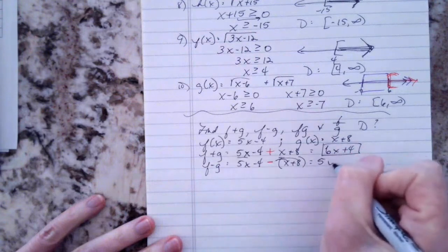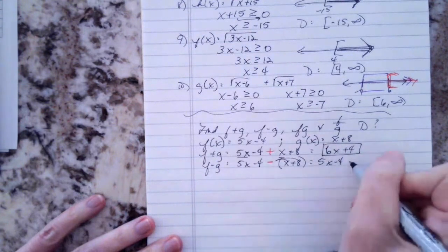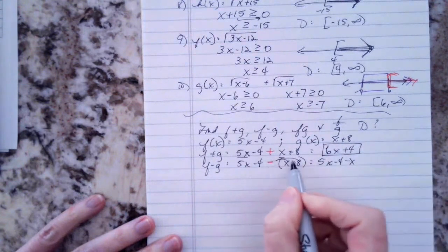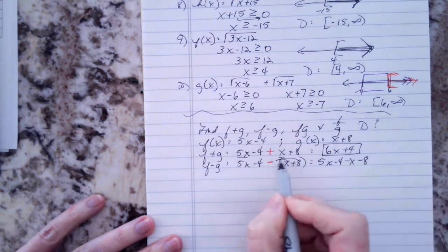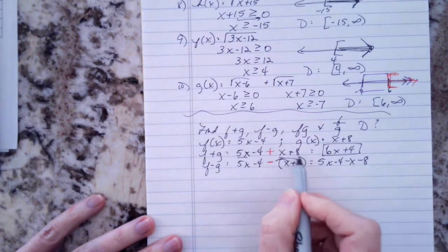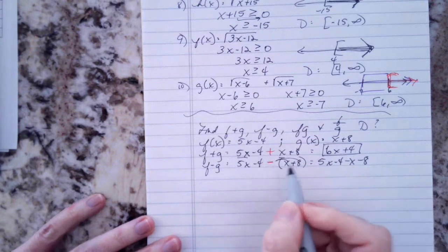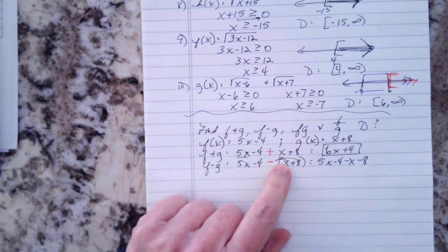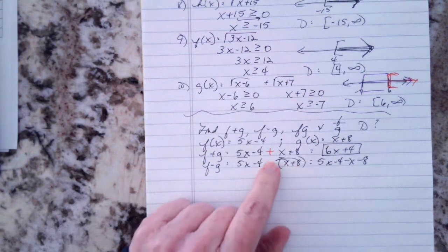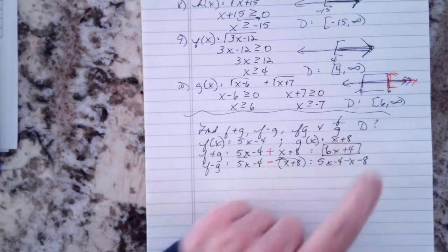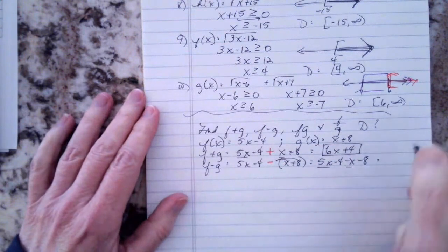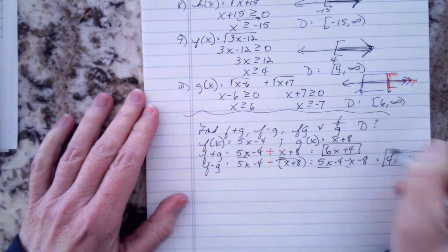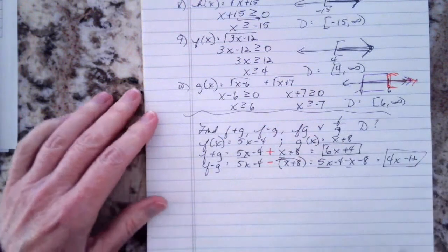So that gives us 5x minus 4 minus x, and then a negative times a positive, that's a -8. Watch out for that. You've got to distribute a minus sign over both of the terms. It's not a minus x and then just a plus 8. It's minusing all of the g function. And now we'll combine like terms. 5x minus x is 4x. -4 minus 8 is -12.